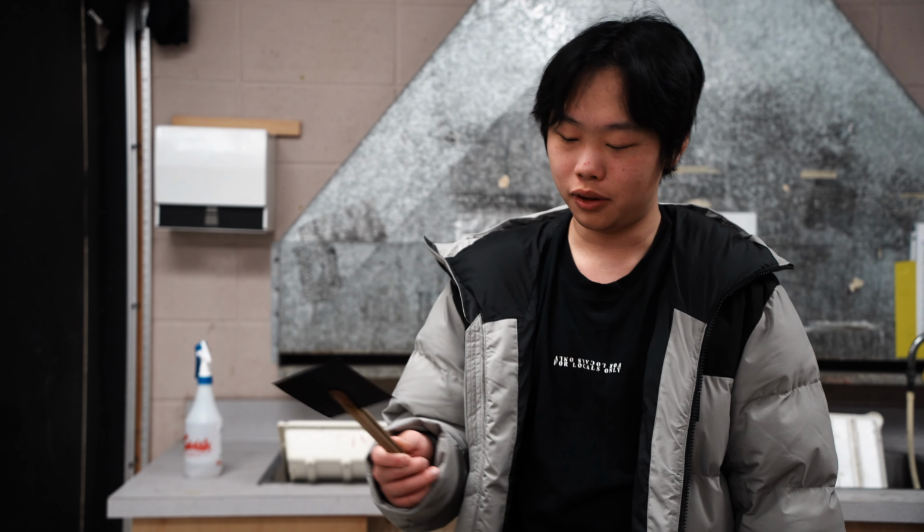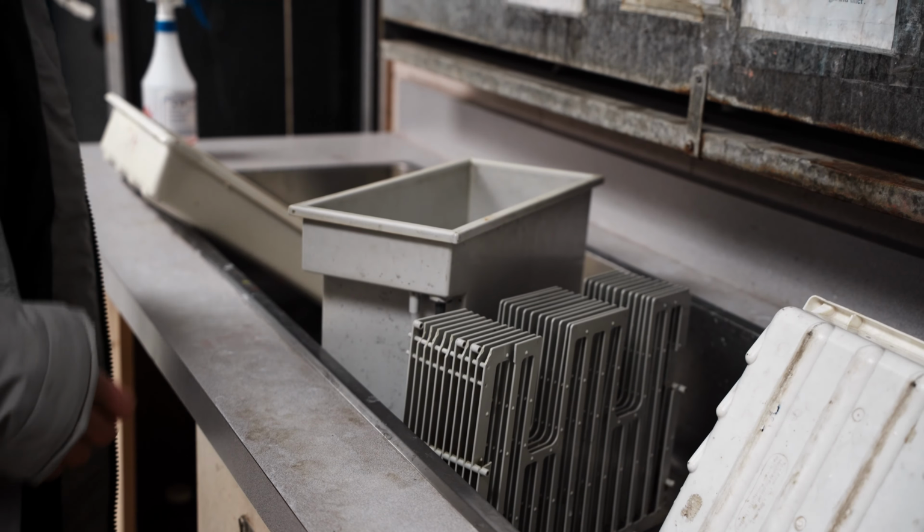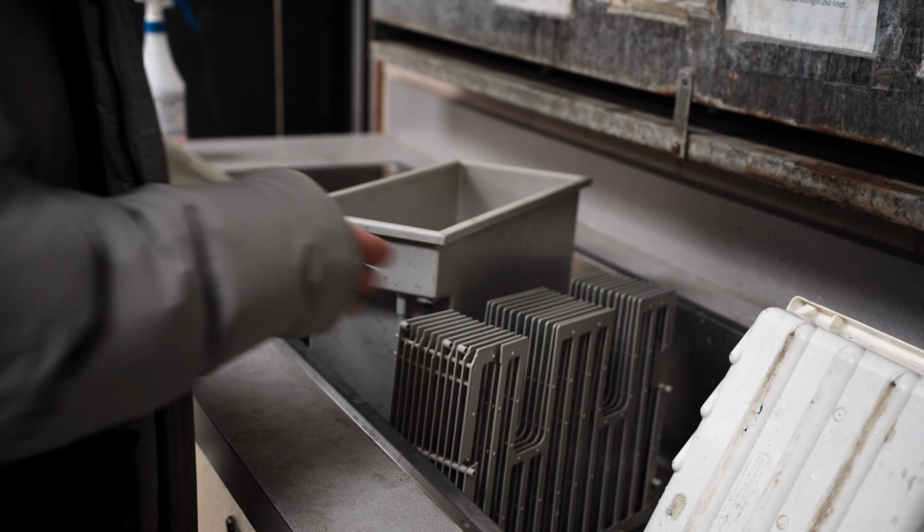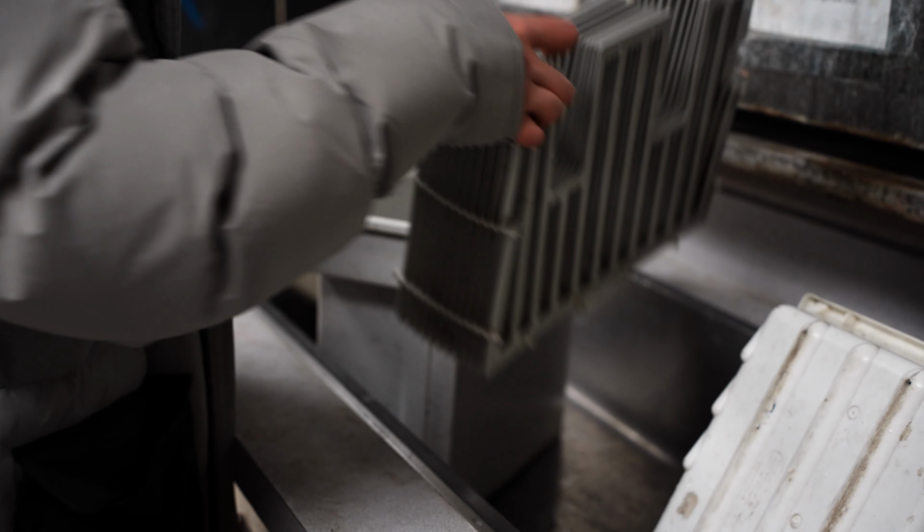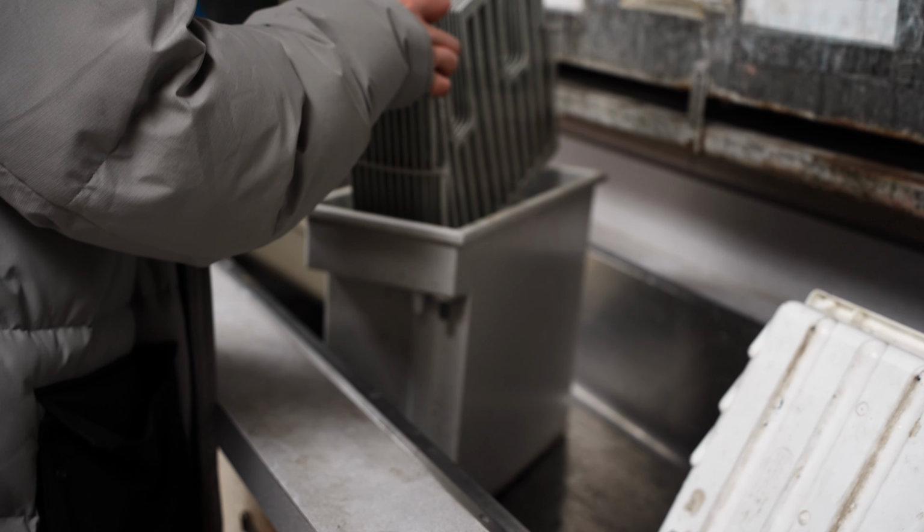Now that we've finished our developing process, we're going to need to do one more step to make sure that it's clean and ready to hang. For our last step, we're going to need to prepare this piece of equipment so that our chemicals can be completely cleaned off of the photopaper.